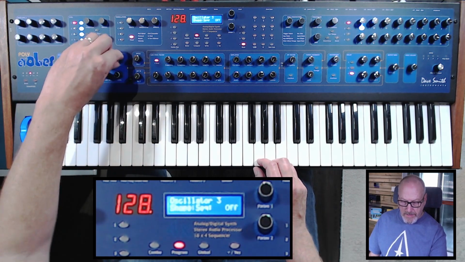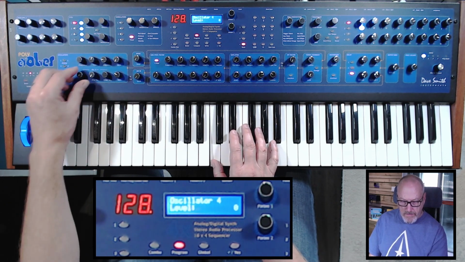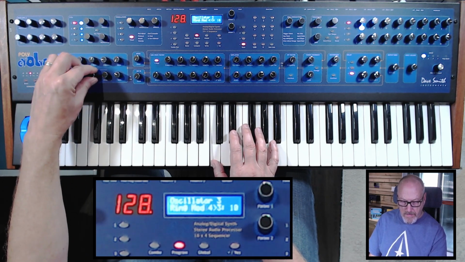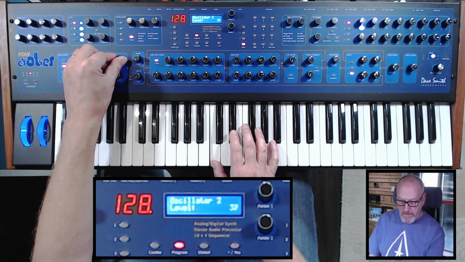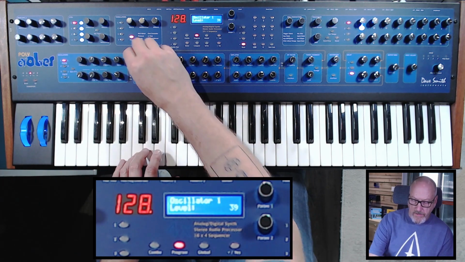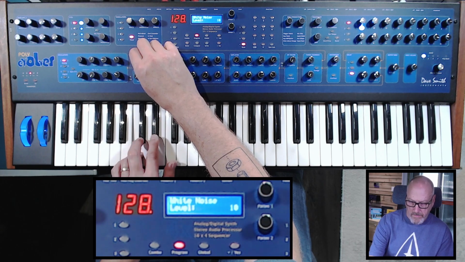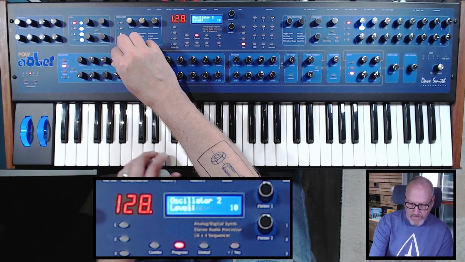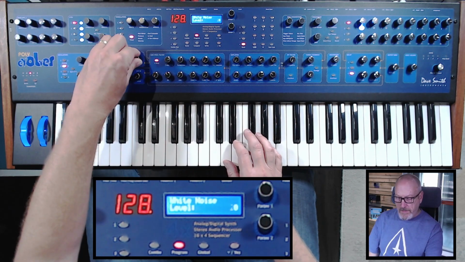Let's go back to the analog oscillators. Okay, there's a noise source. Turn off the analog oscillators. So you've got noise. You've got external in.